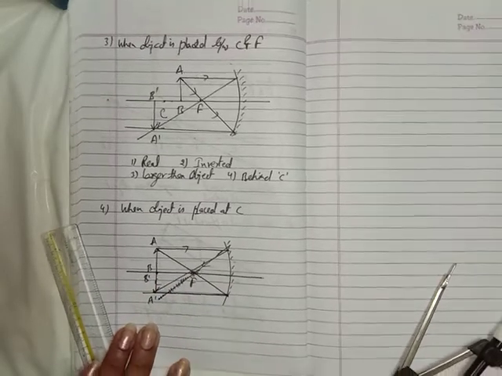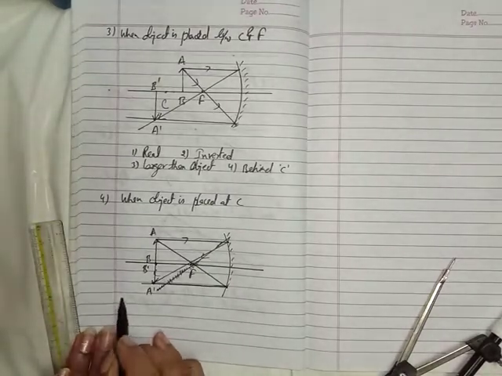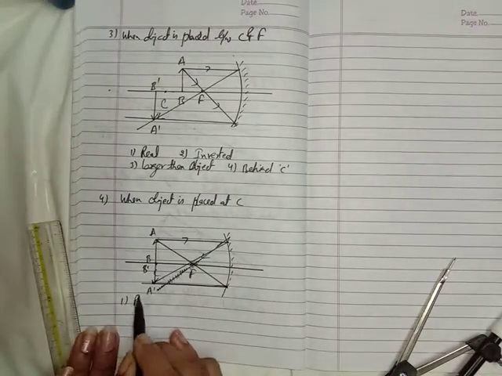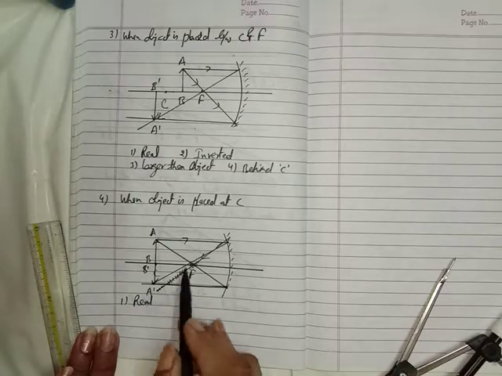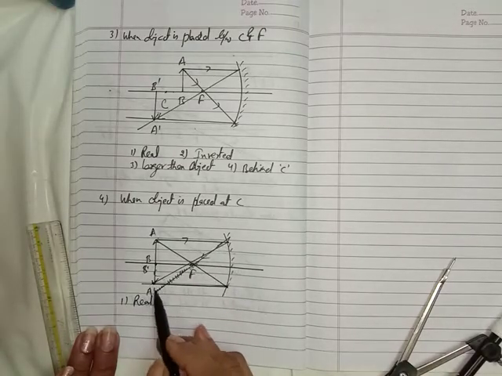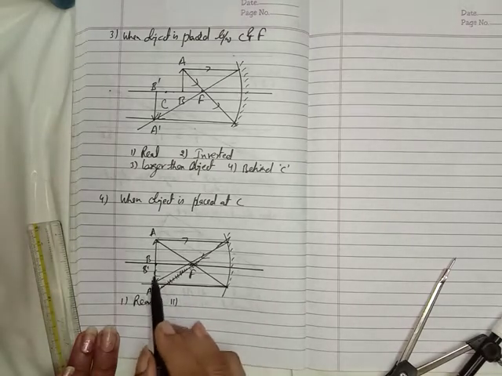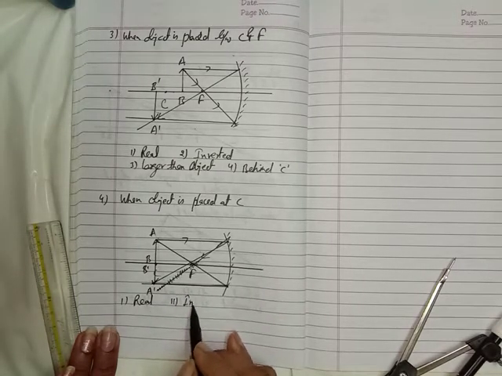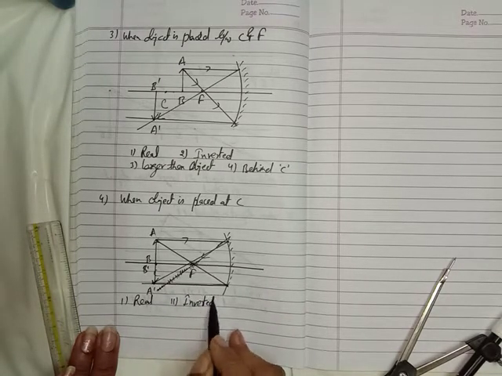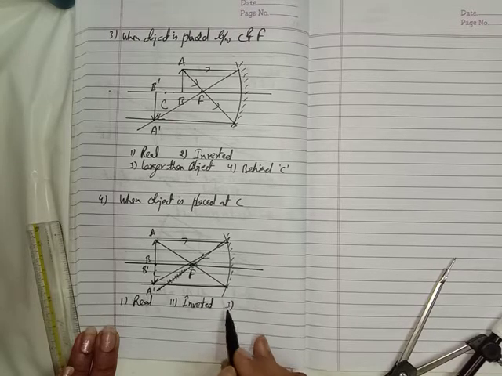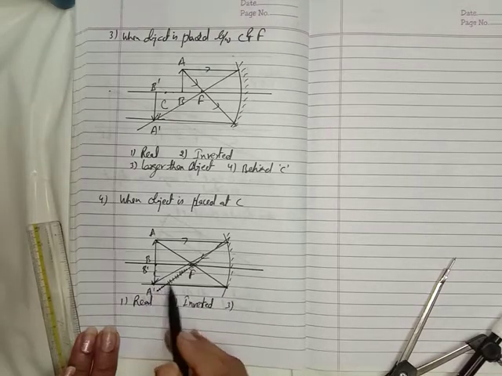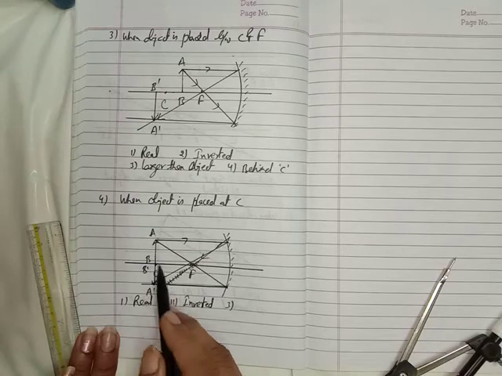So what will be the nature of the image? Nature of the image formed. First, this is a real image. We know that if the light rays actually meet at the point, we say that this image is always real. Second thing is this, a real image is always inverted, so we can say this is the inverted image. Third one, the size of the object is the same as the size of the image.